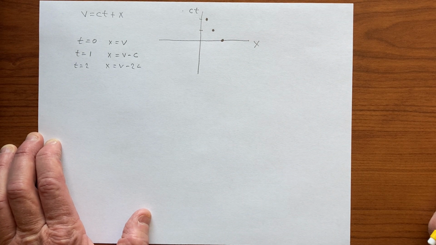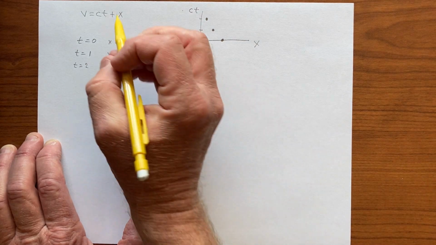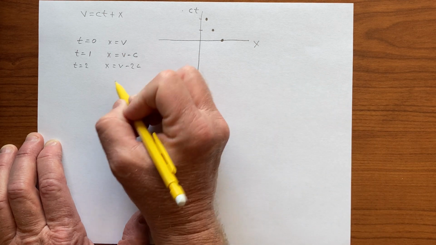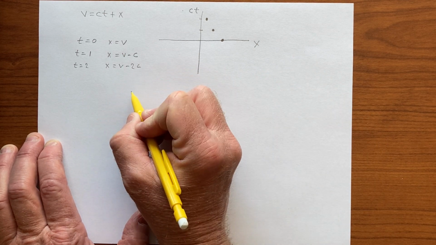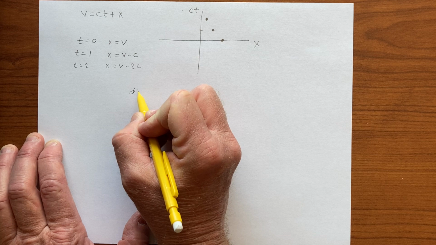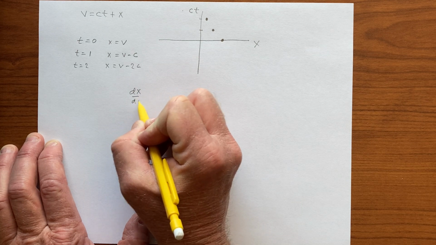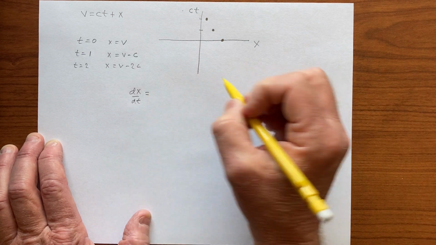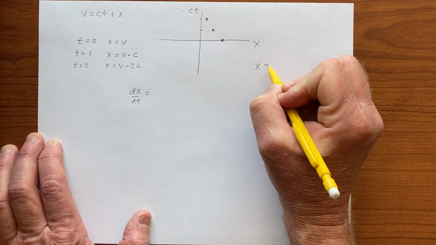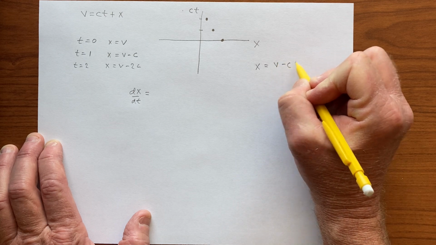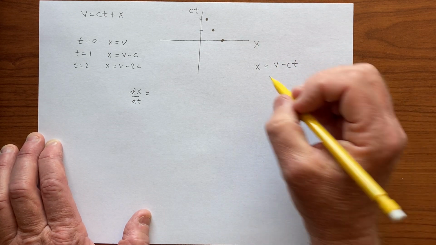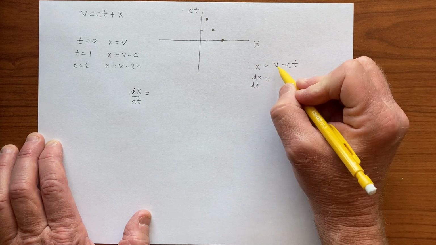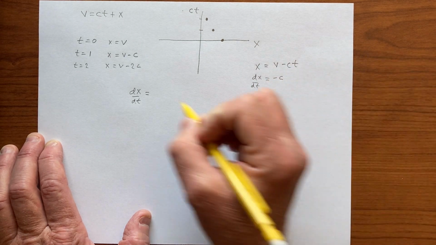And so this represents an object that obeys dx by dt, where x is equal to v minus ct, and dx by dt is a constant, minus c.